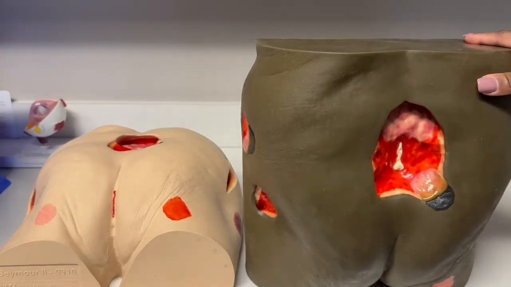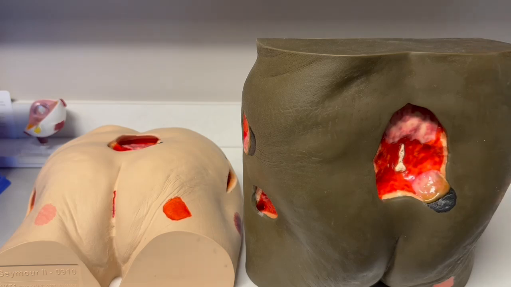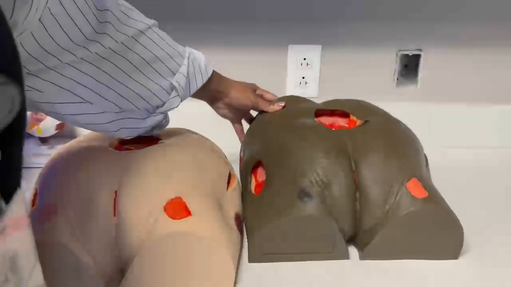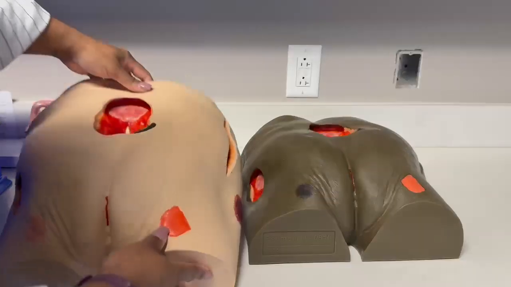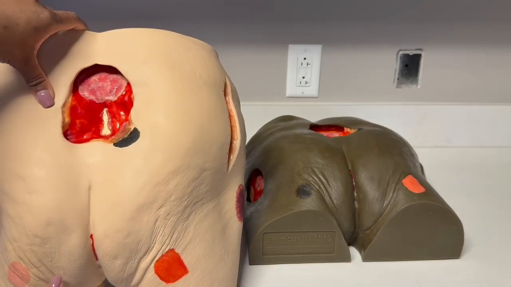Now when we get here on the back, we're going to notice a stage 4 pressure injury with eschar, subcutaneous fat, undermining, the tunneling, the slough, as well as the exposed bone. That exposed bone is going to be an indication of osteomyelitis, as well as the rolled edges that are down there.